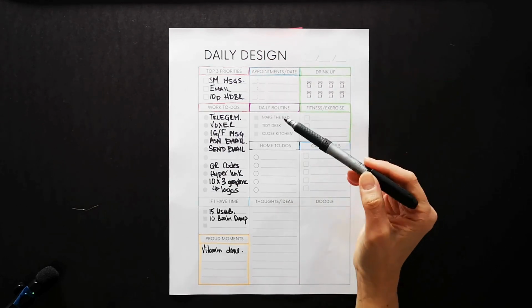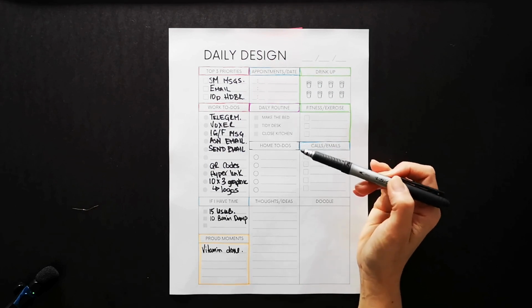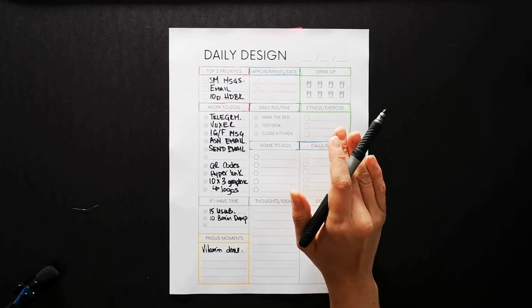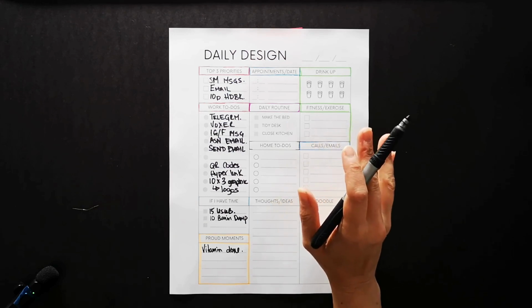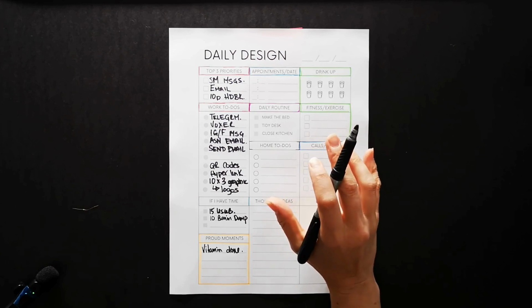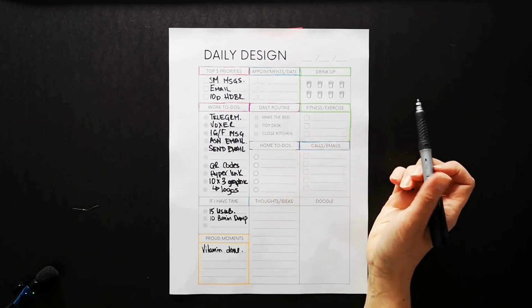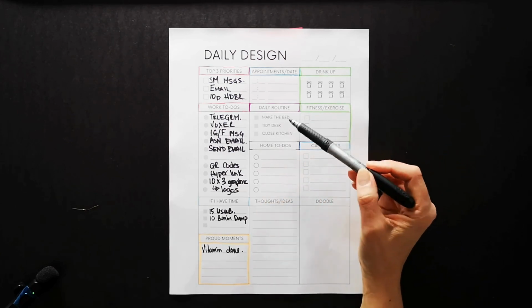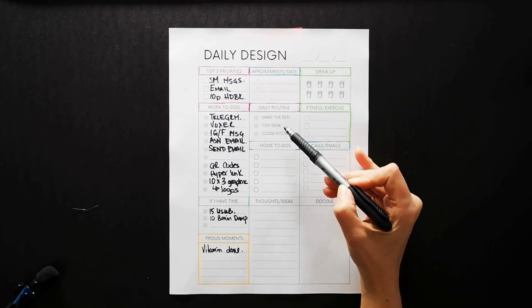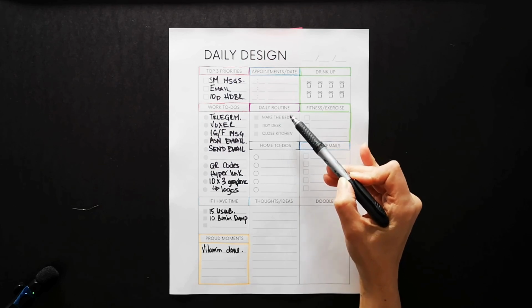Daily routines. I have predetermined these for you. And if you follow me on Instagram, I speak about these regularly and how they really support our personal integrity and confidence and create an environment that is just less chaotic. So I will make my bed first thing in the morning before I ever come downstairs. Around 4 o'clock, I tidy my desk.